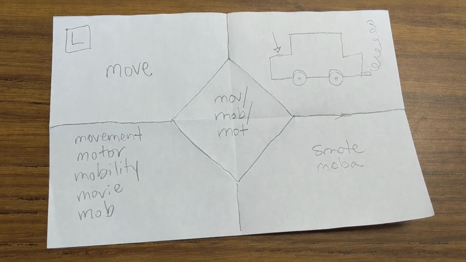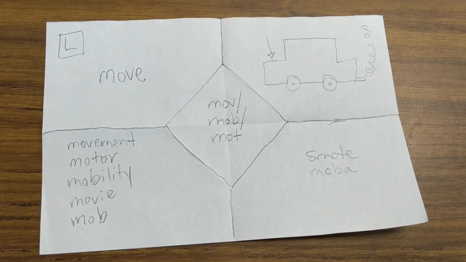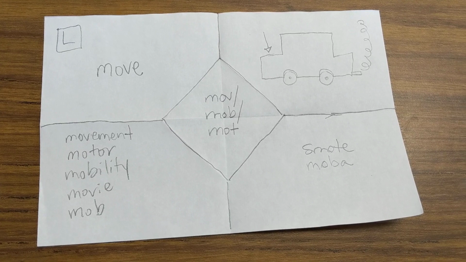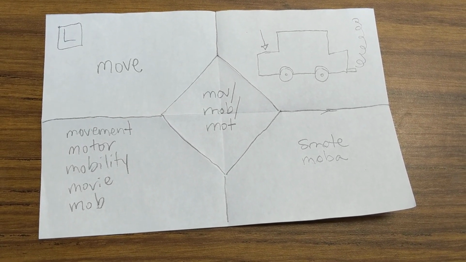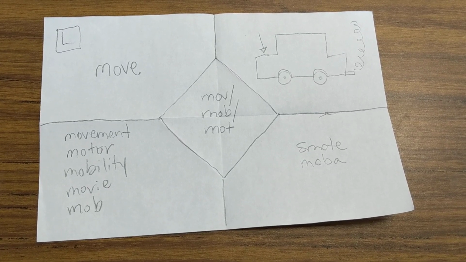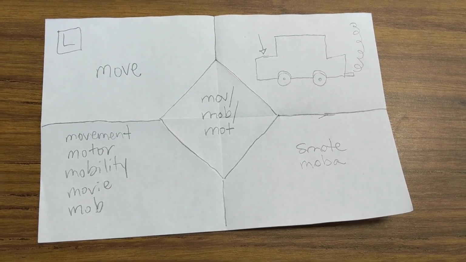And what you're going to do is take a picture of it and attach it to the Google Classroom assignment. And there you go. That's it. If you don't have the technology to take a picture of it and attach it, please let me know and I will send you a Google form.